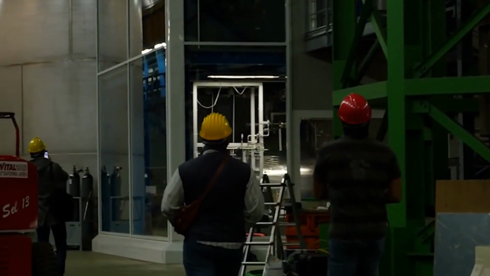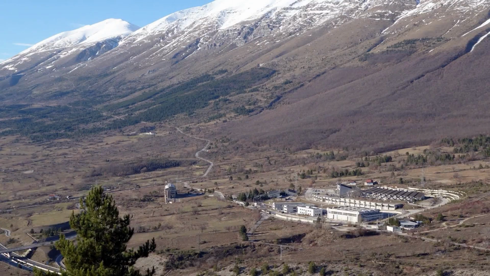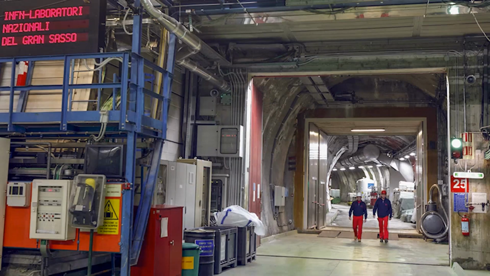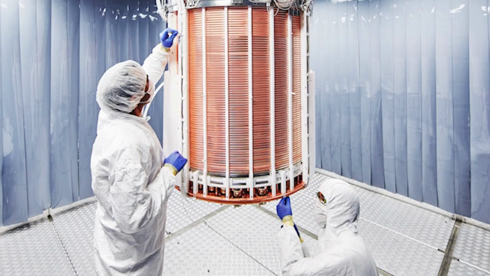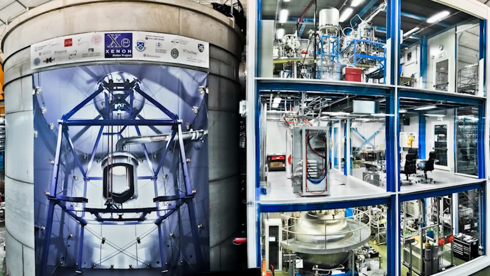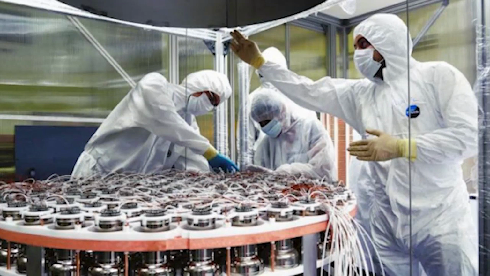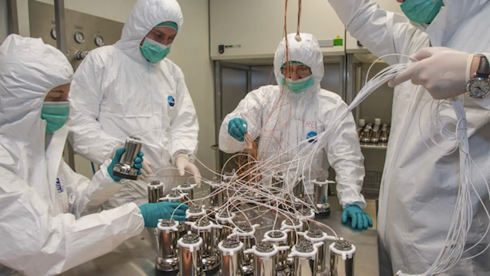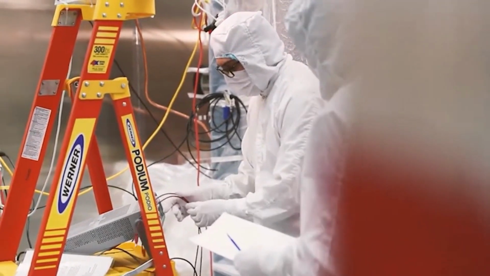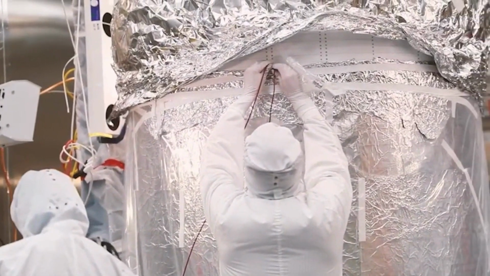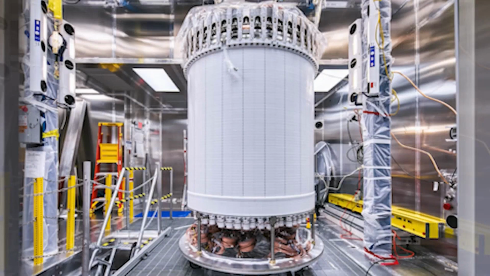The Gran Sasso Laboratory is surrounded by about 1,400 meters of rock. So this place is largely isolated from cosmic radiation. So, it's a very ideal environment for particle physics experiments. This detector here, called Xenon 1T, is trying to detect dark matter signals. The detector has obtained some important data during its operation, but we still don't know if these signals belong to dark matter.